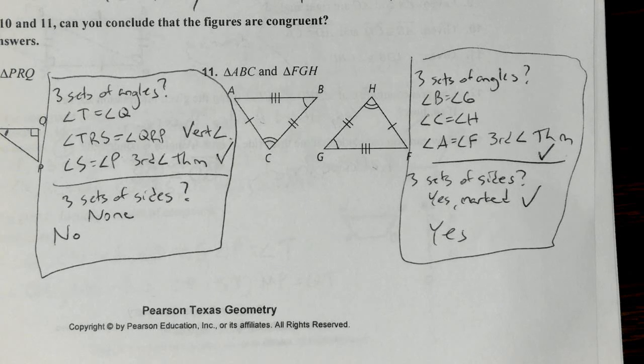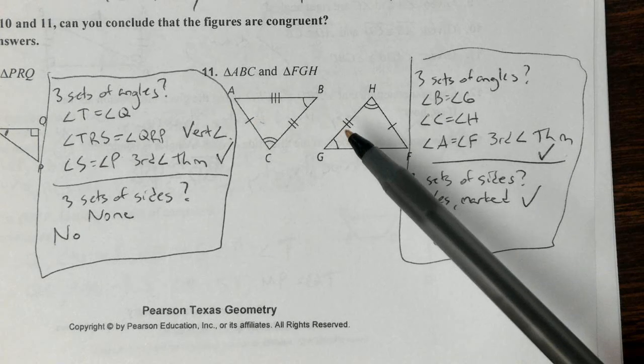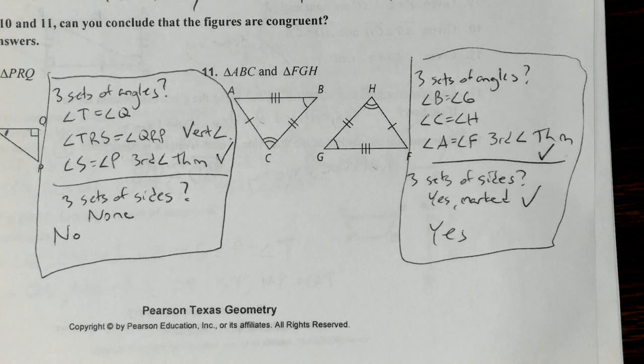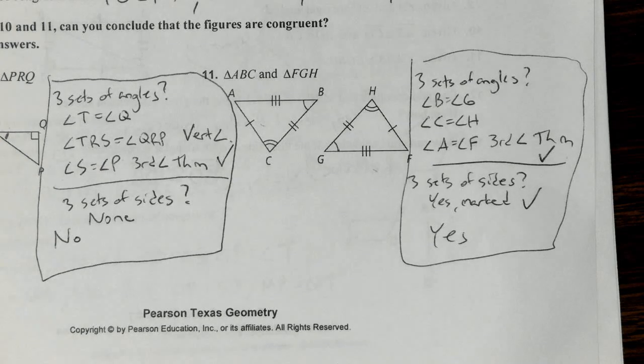Now later on, like in lesson 4.2, we're going to talk about side, side, side, for example. And that's going to be a shortcut. Like if you have 3 sets of sides that are congruent, then the triangle is congruent. But at this point, we have to use our definition of congruent triangles. And so we have to have 6 pieces of information. We have to have 3 sets of sides and 3 sets of angles. Any questions about that?